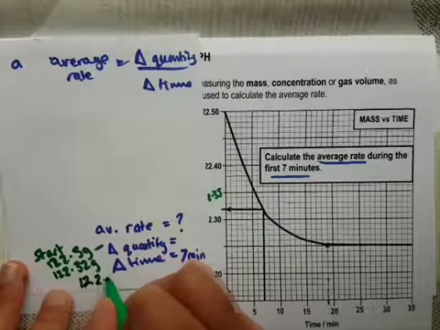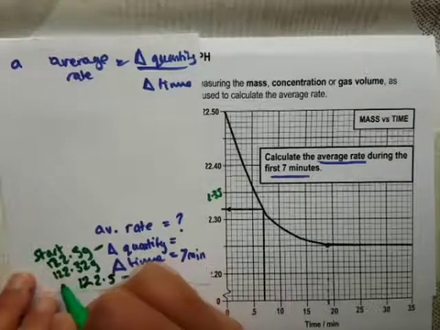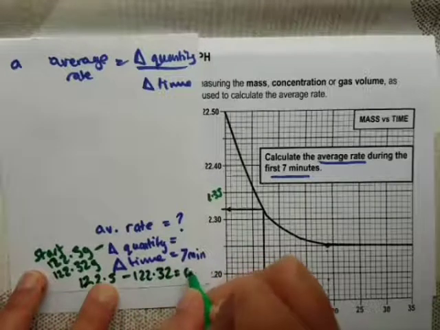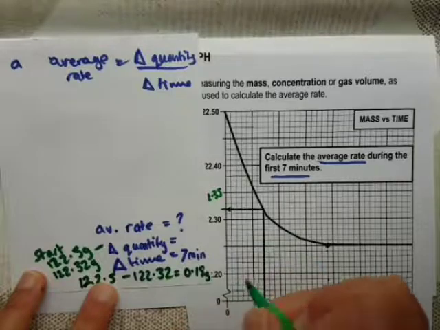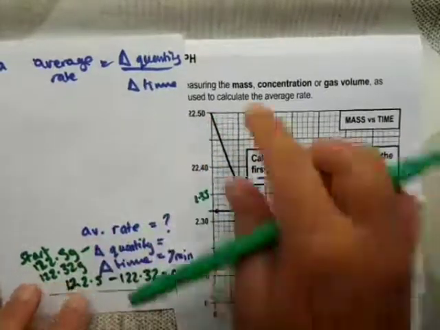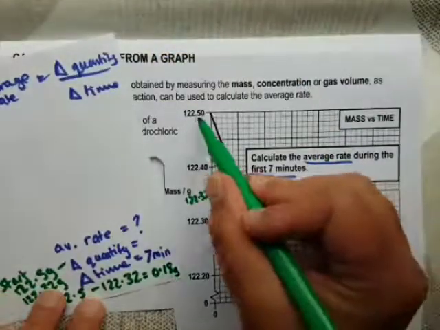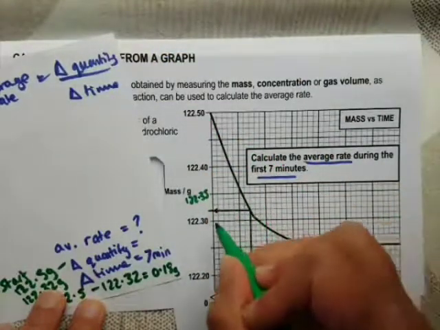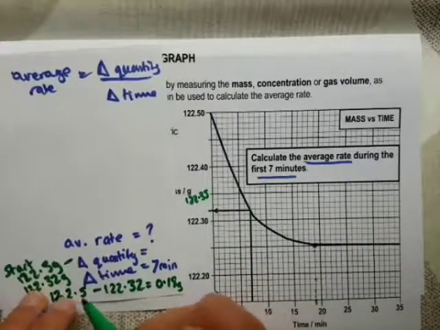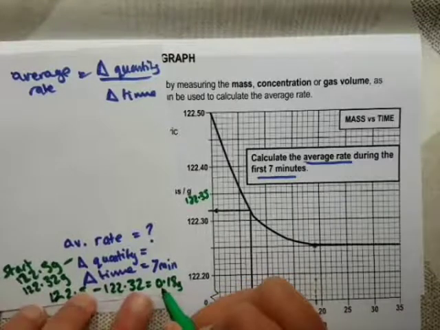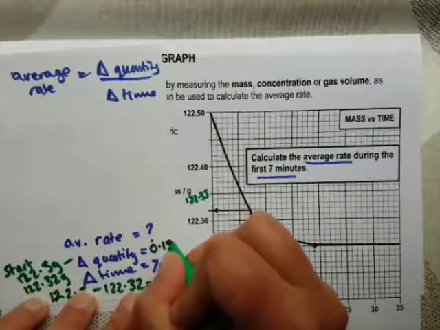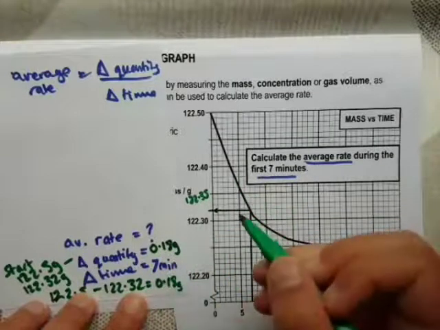So 122.5 take away 122.32 gives me 0.18 grams. So my change in quantity is that we started at 122.5 grams. After 7 minutes, we only have 122.32 grams. So I'm taking away 122.32 from 122.5 to tell me that we have lost 0.18 grams in the first 7 minutes. So that's our change in quantity in the first 7 minutes.